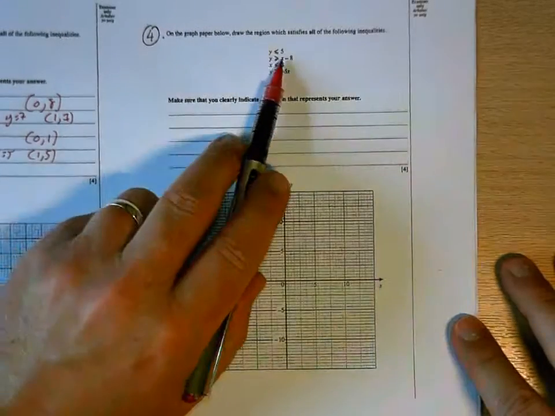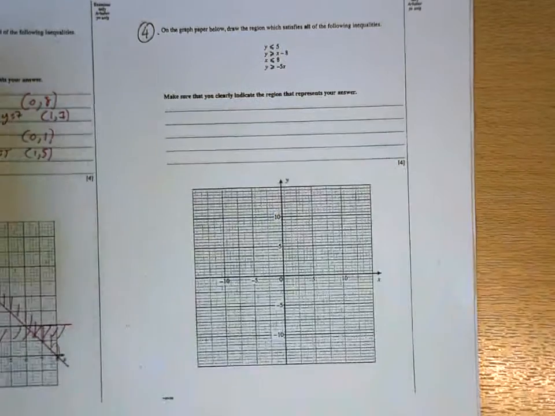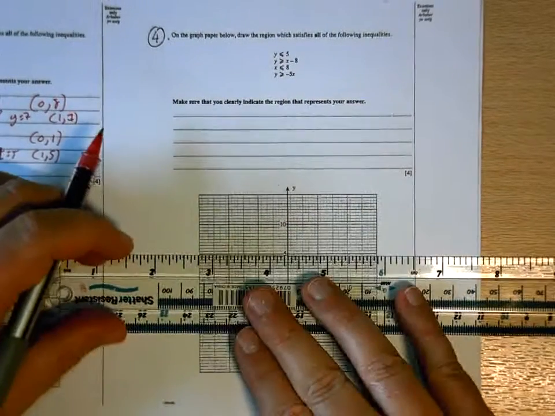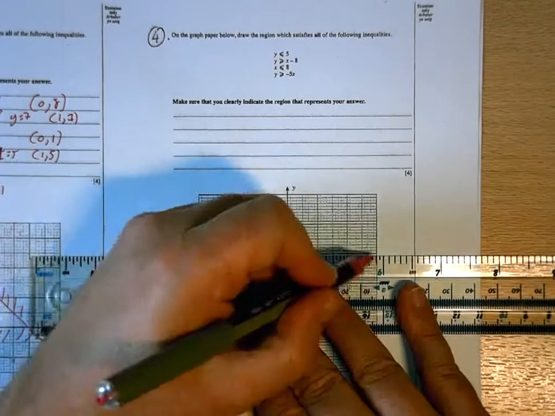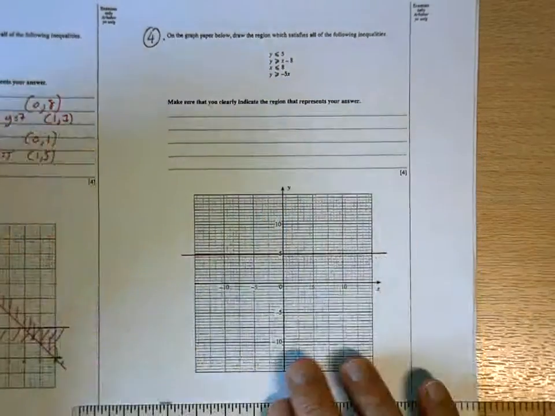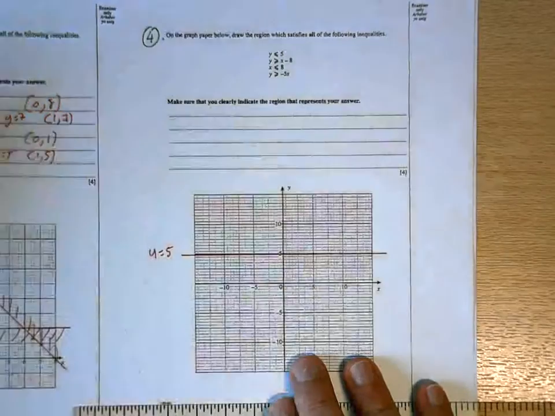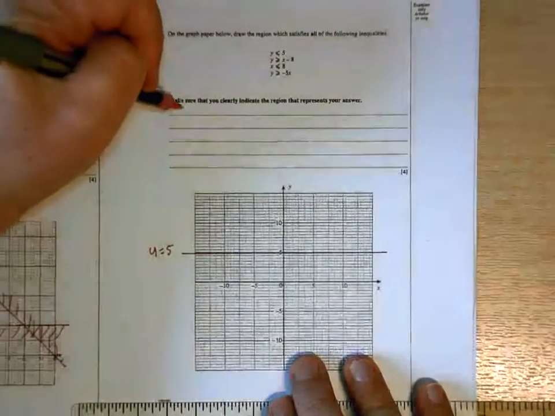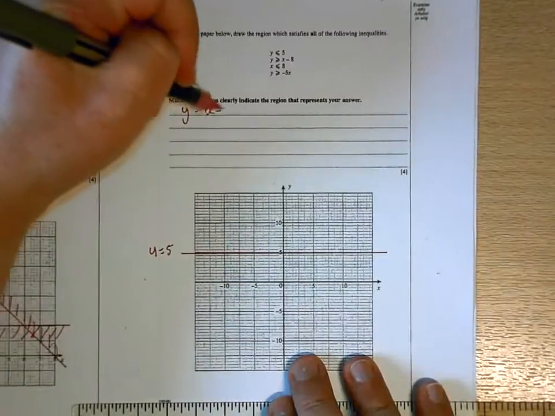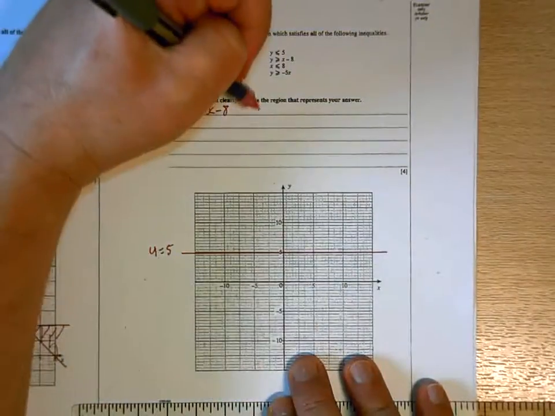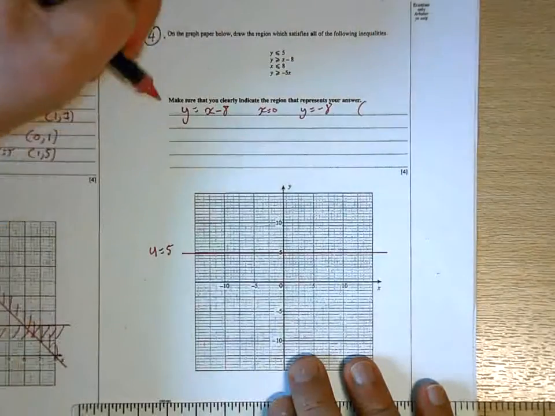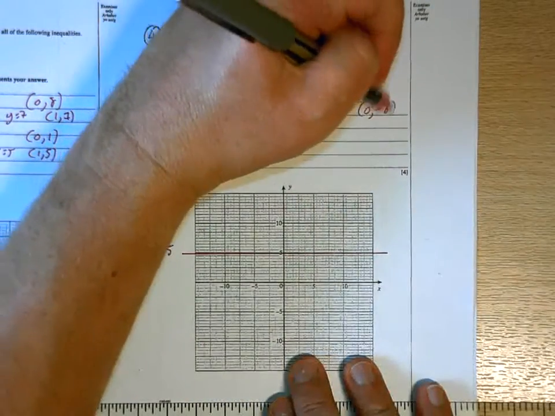Y equals 5. So y equals 5 has got a y coordinate of 5. So we're going to go straight across there. Y equals 5. Then I've got y equals x take away 8. Put x as 0 into there, and y will be minus 8. So that's the coordinate 0, minus 8.